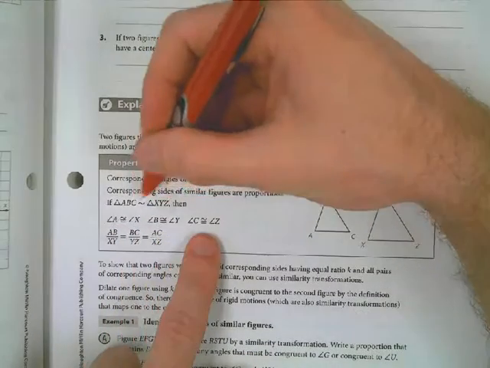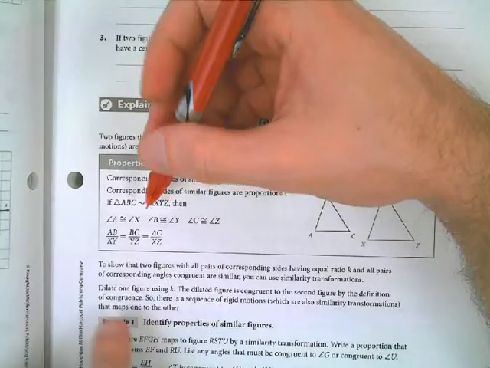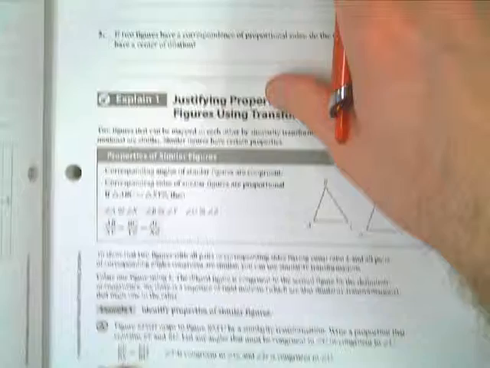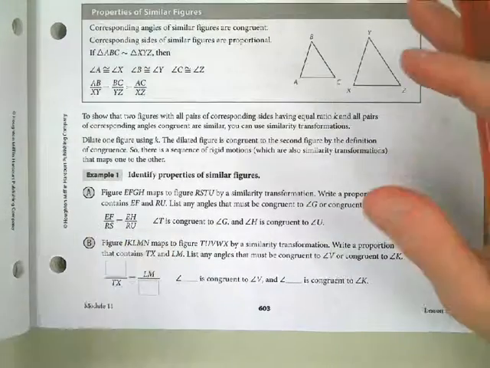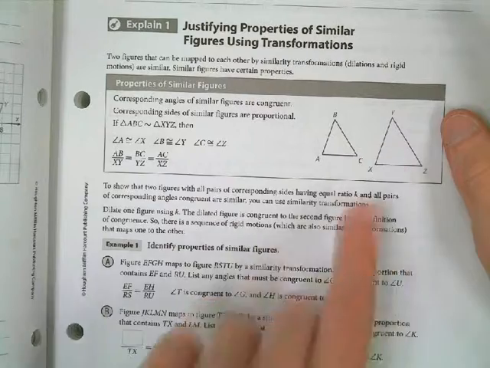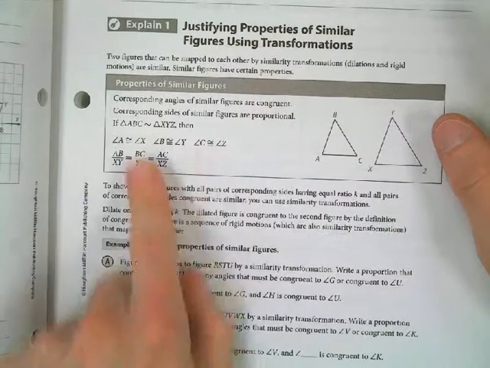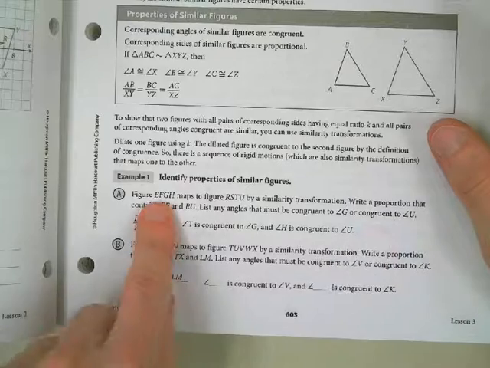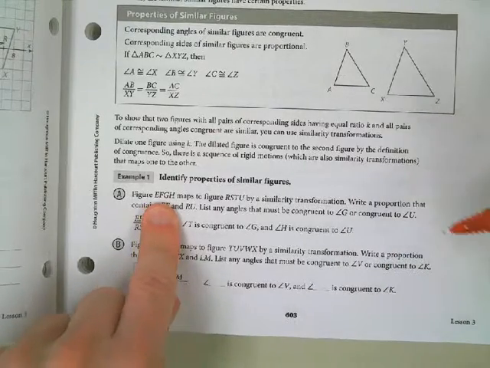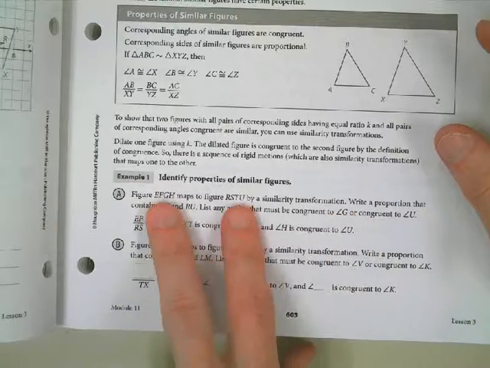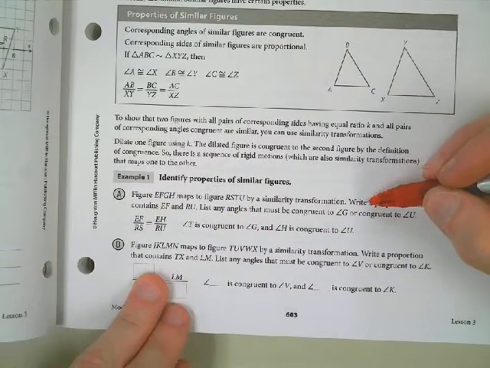All right. Something we can do then, so that means we don't necessarily need a picture to identify similarities. We can just use the statement. So for example here, we're told just in words, figure EFGH, not given a picture, maps to figure RSTU by a similarity transformation. That means these two things are similar. And it asks us to just write a proportion that contains EF and RU. Well, if we're going to use EF here, that means EF has to be proportionate to RS.